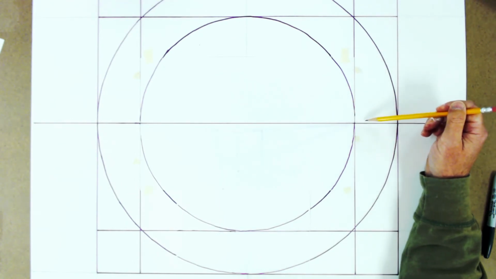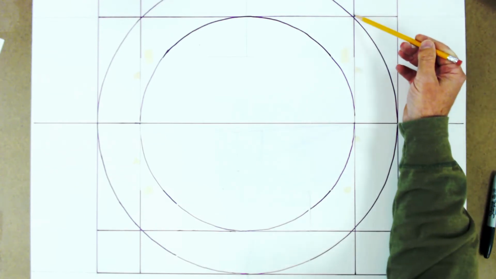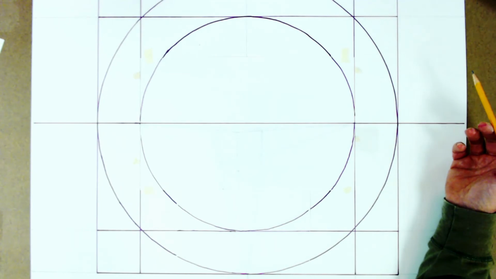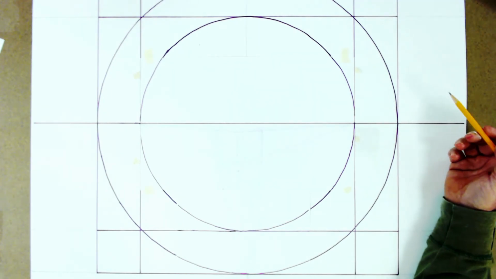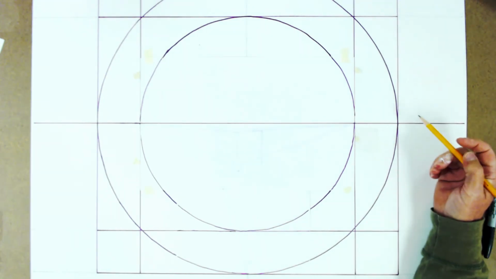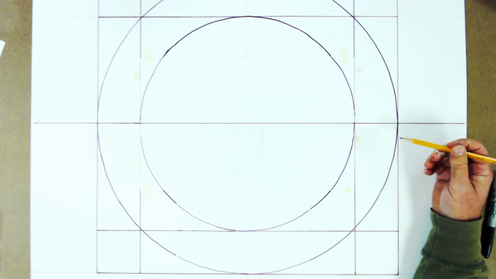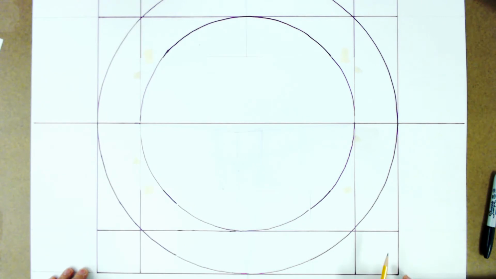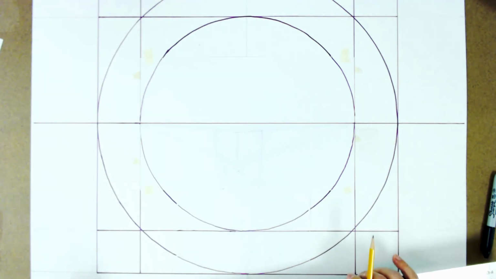If this circle was larger, it would not do that, right? These corners would not line up with the outer circle like that. So it's kind of a magical thing, and it all just works out. It's a beautiful geometry.